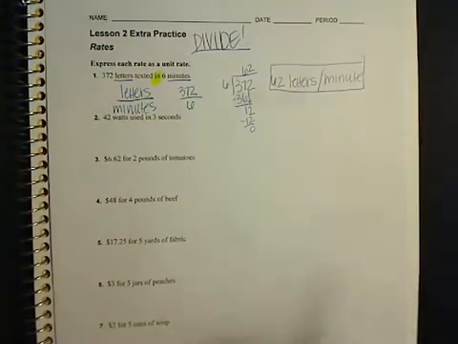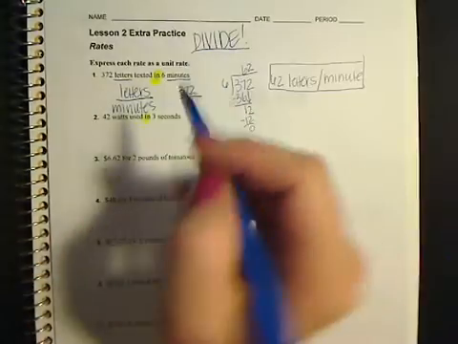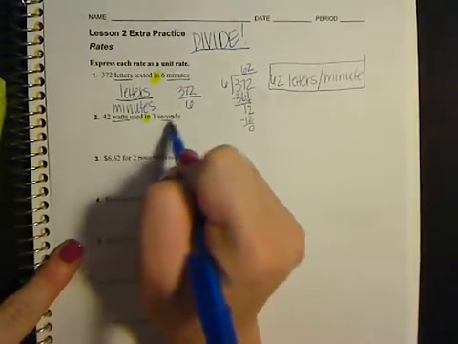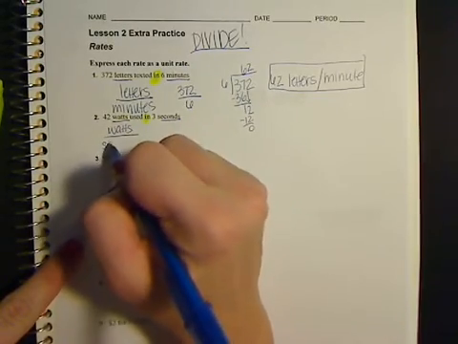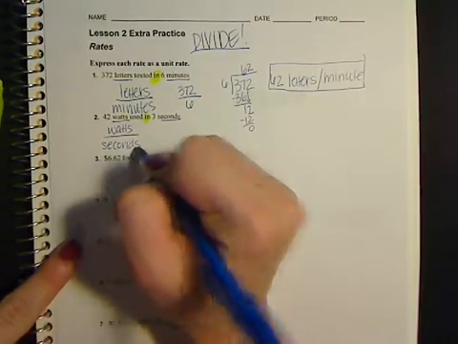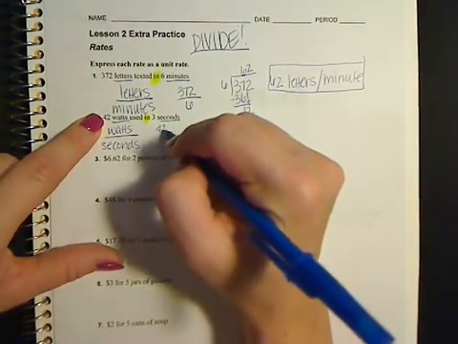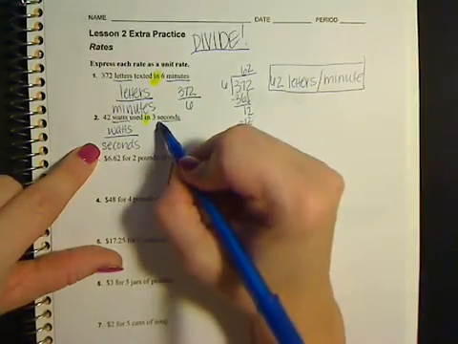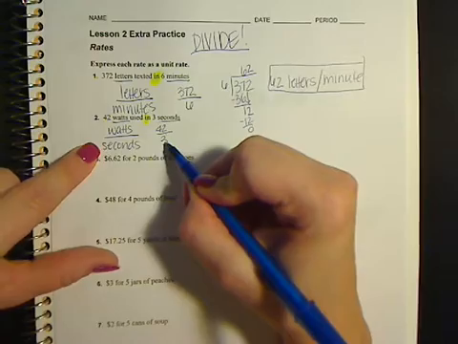All right, number 2. 42 watts used in 3 seconds. So watts in seconds. All right, so how many watts do I have? 42. How many seconds? In 3. 42 watts in 3 seconds.